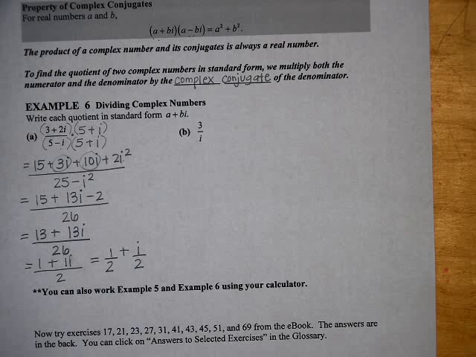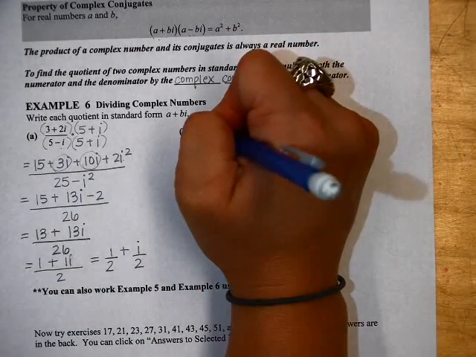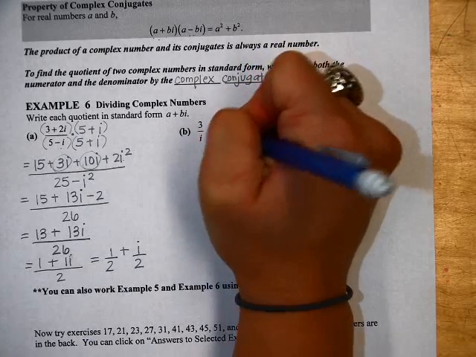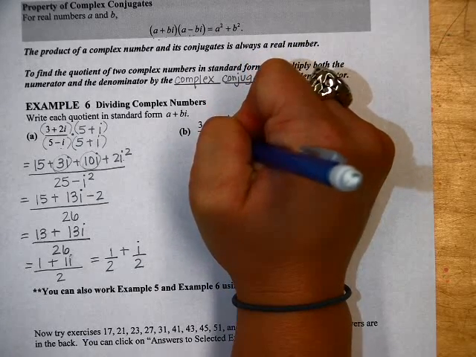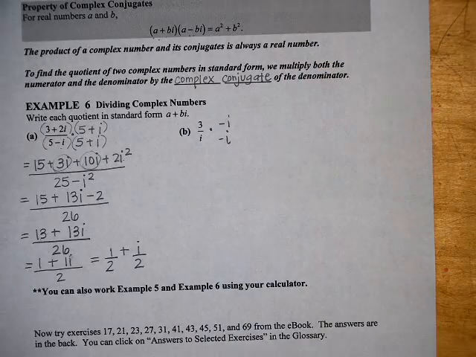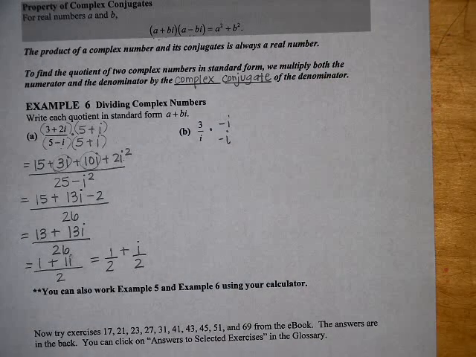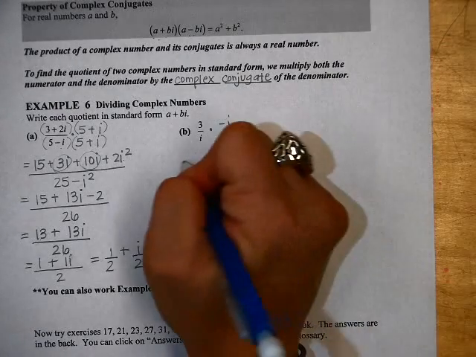Alright, for part B, we have 3 divided by i. So your conjugate works the same way. If we have i, then the conjugate for i is just the opposite of the positive, and that will be a negative. So we will multiply the top by negative i, and we will also multiply the bottom times negative i. And then you will proceed with this the same way that we did part A.